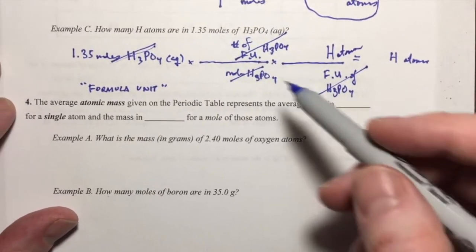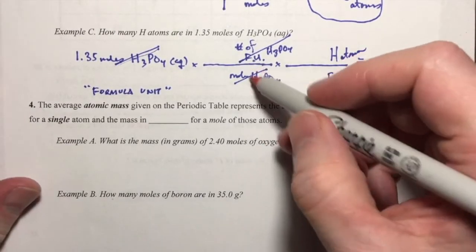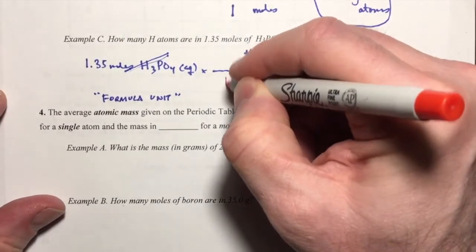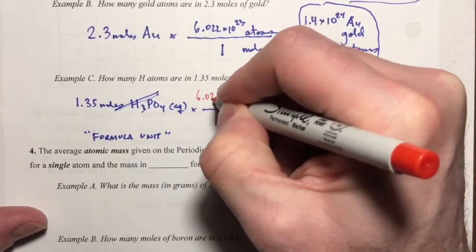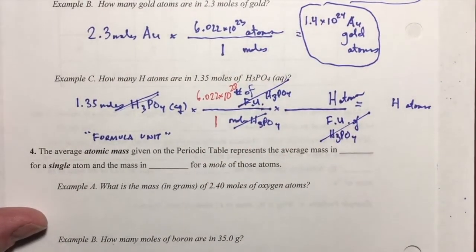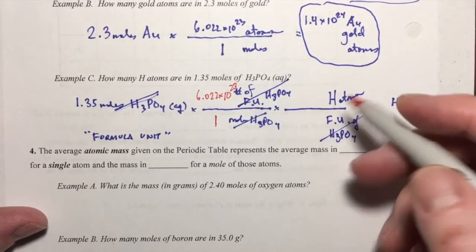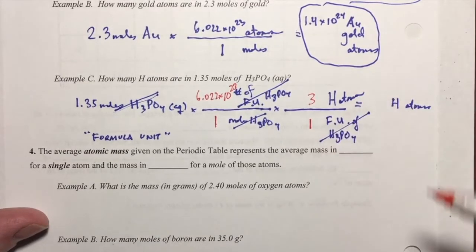So let's plug in the numbers. How many formula units do I have in a mole of a compound? Well, in 1 mole of the compound, I have an Avogadro's number of those formula units. And in 1 formula unit of that compound, I have 3 hydrogen atoms.